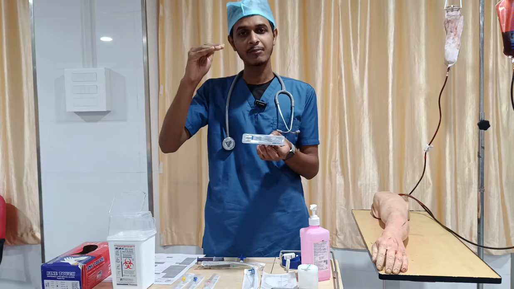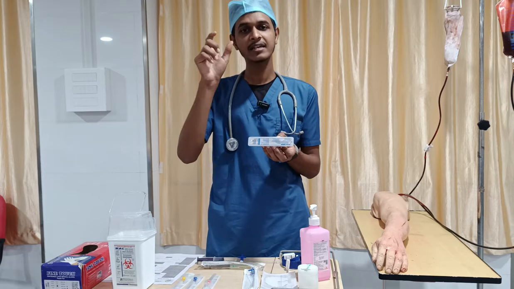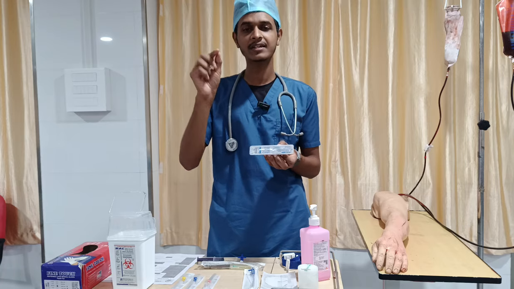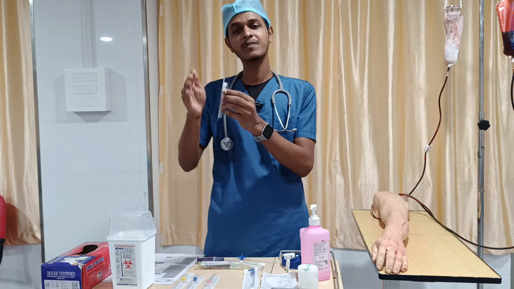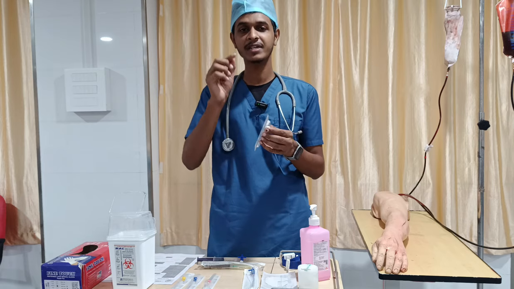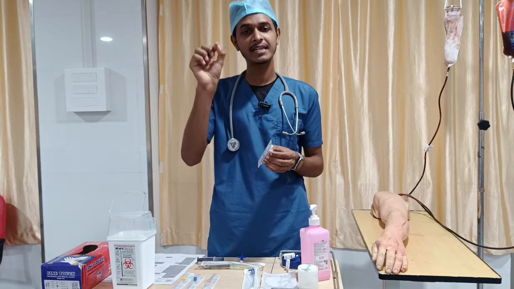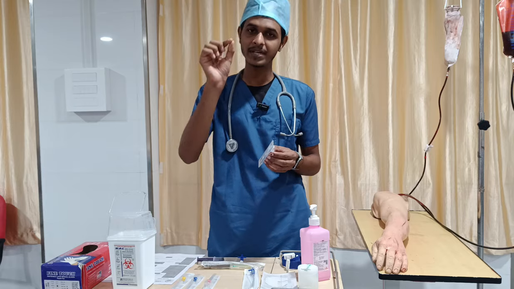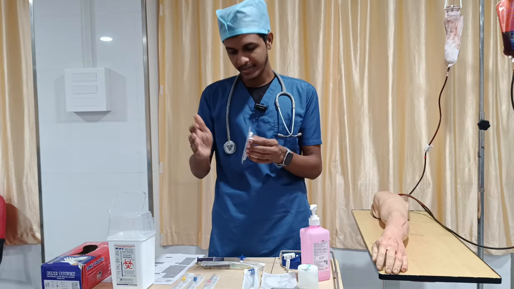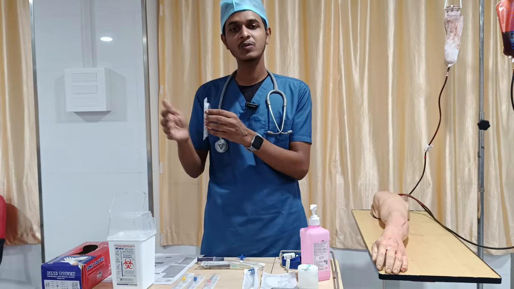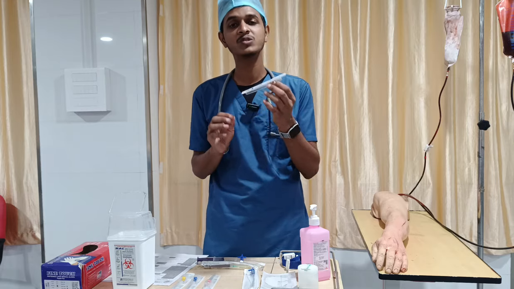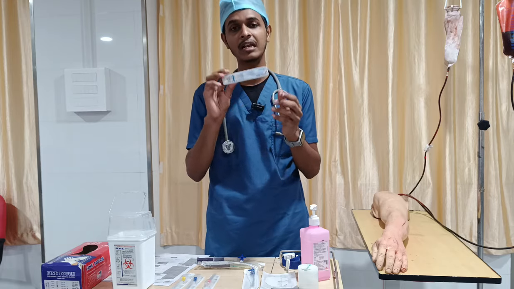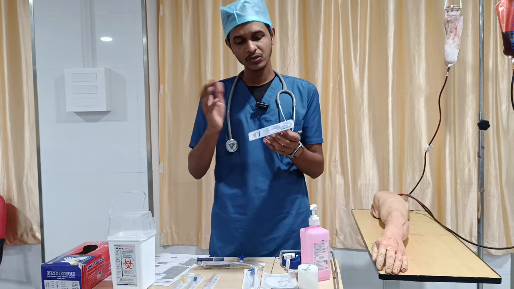So if the number is small, like 14, the diameter and the length of the catheter will be on the higher side. But if you go to 24 or 26, the length and the diameter of the catheter will be reduced. So if you want to do a PRBC or some blood product transfusion, ideally you have to choose a larger size of cannula. Okay, so that is one thing.